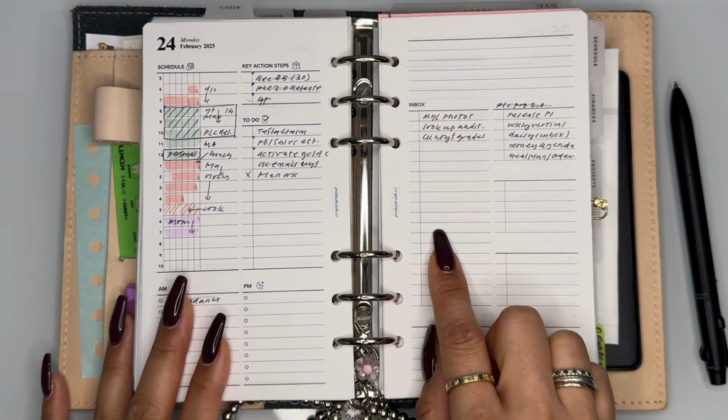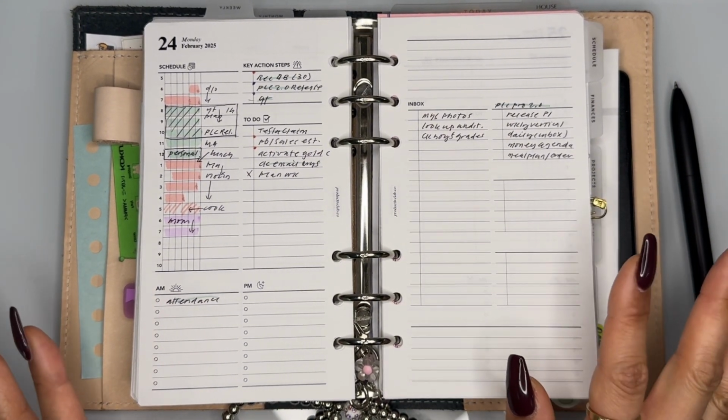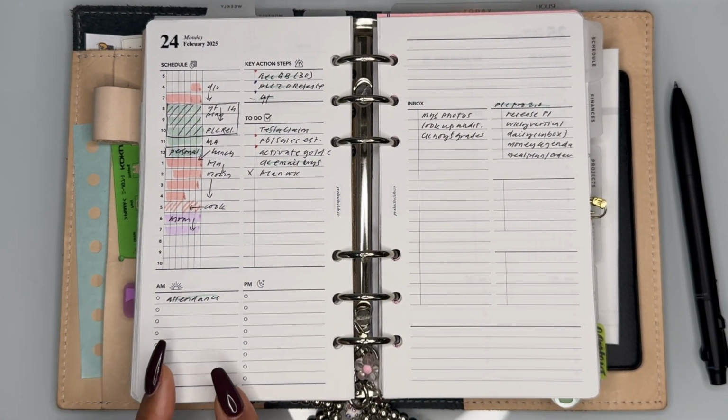I don't even want to build up into my inbox at that point. So that's what I've been using it for. I also use it for my distractions.